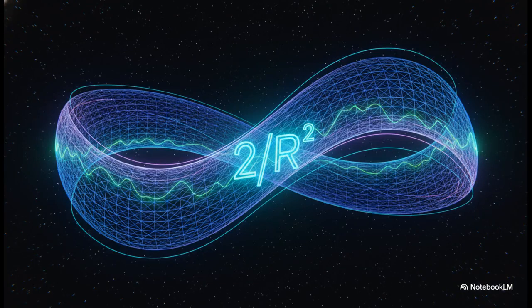But you might be wondering, why this specific number? Well, 2 over r squared is definitely not a coincidence. It's the exact intrinsic scalar curvature of this embedded surface. This is the profound revelation here. The lowest resonant frequency of this topological space is absolutely identical to the physical curvature of the space itself.